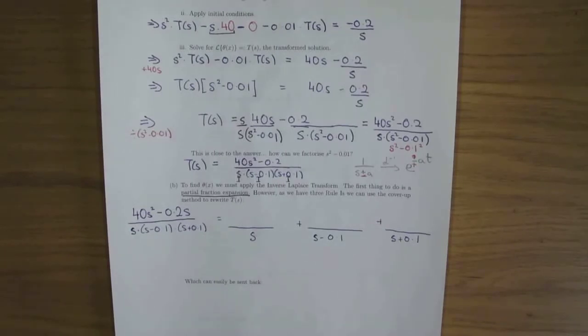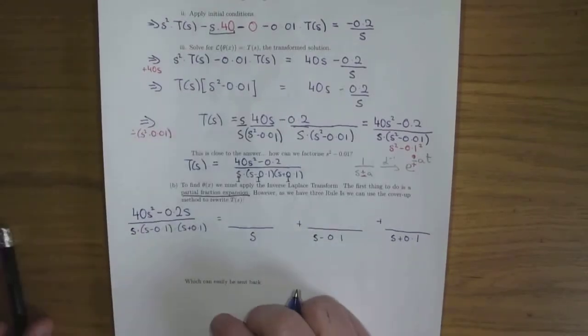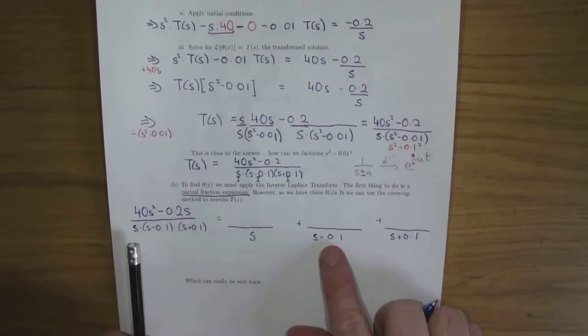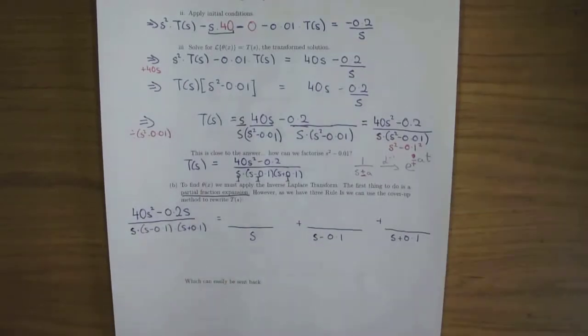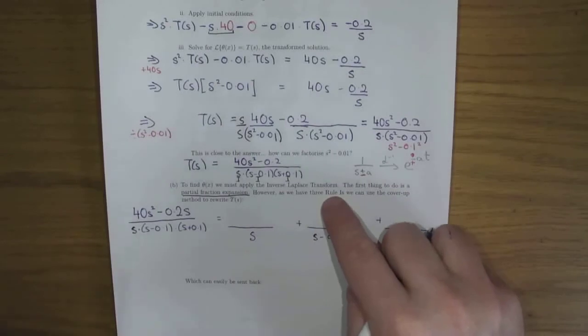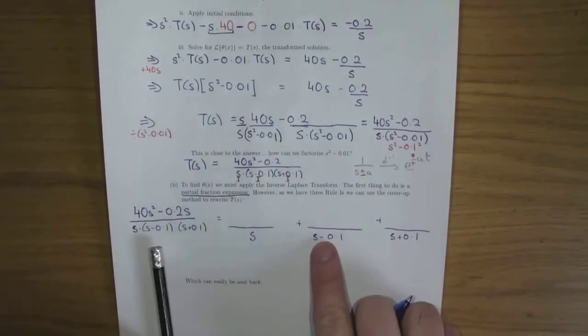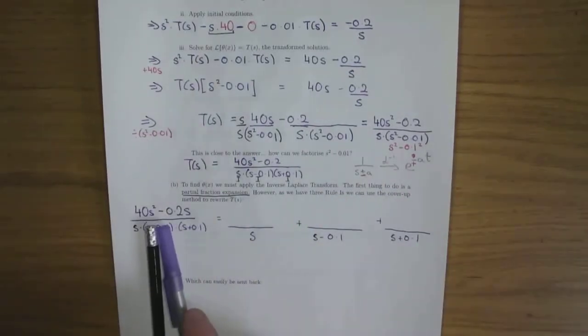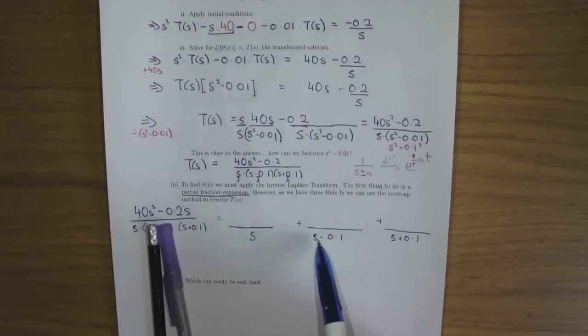Okay, so how does this work? Well, again, this cover-up method says, okay, so we'll do this one first. This is probably the easiest one. So the cover-up method says, to find out what constant goes here, you're going to cover this up over here, and what you're going to put into everything that's left is the value of s that makes this thing equal to 0.